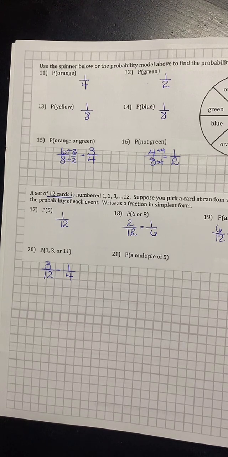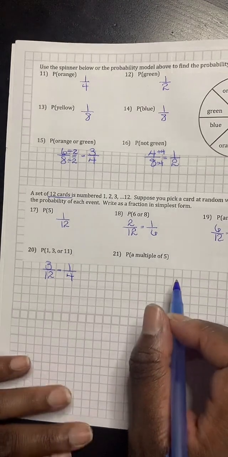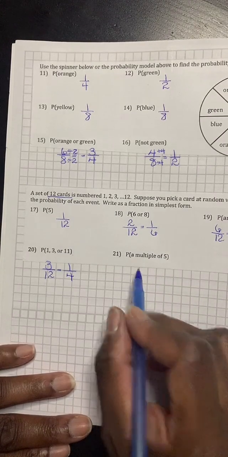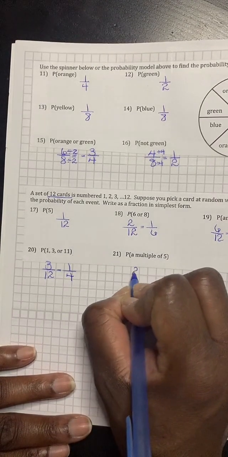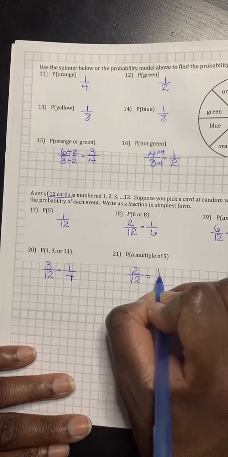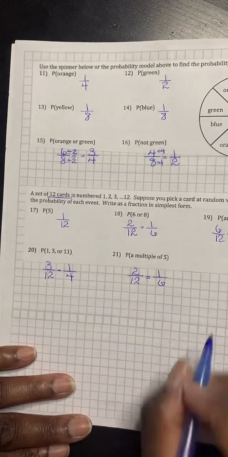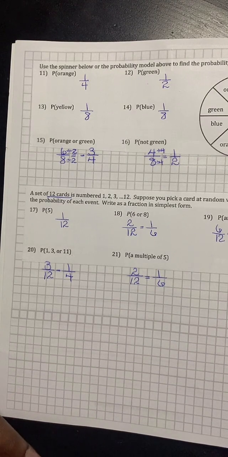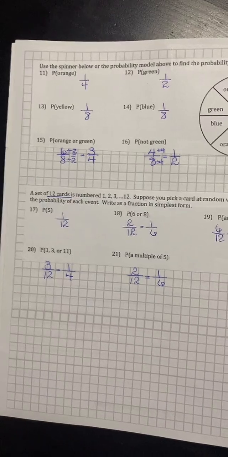Okay, so I'm seeing 1/6. I'm seeing 1/6. All right. So the two numbers that we had were 5 and 10. So 2 out of the 12 numbers, reduce that, will be 1/6. There you go. Good. All right. Okay, simple, easy, right to it. Not too crazy, not too technical.